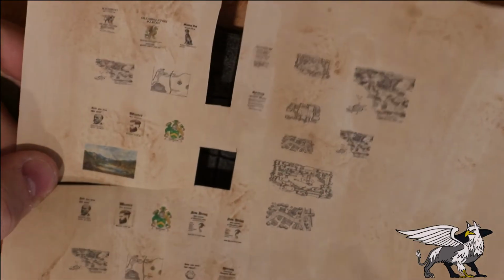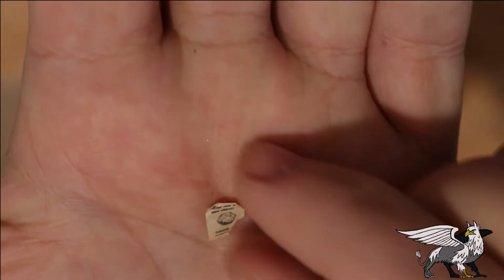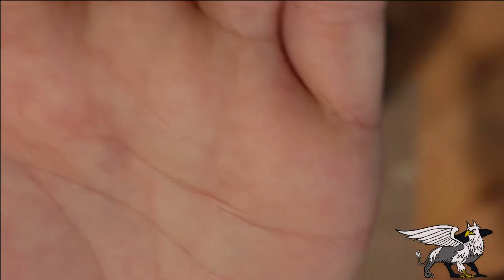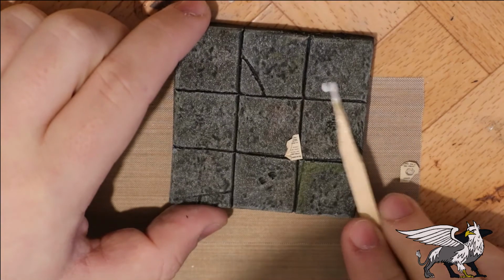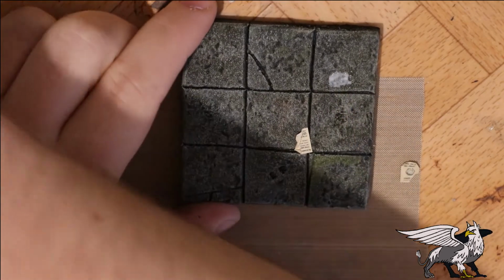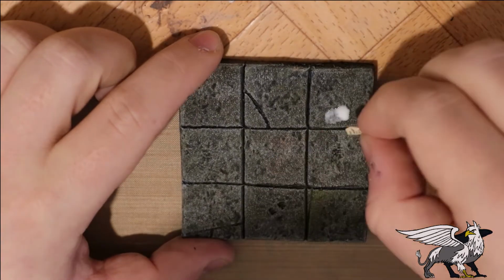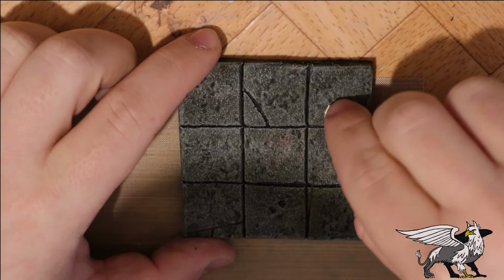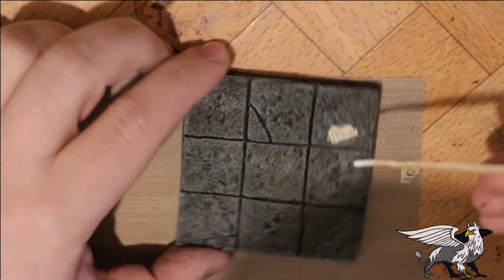Now for that blank 3x3 square, my idea was to add some posters on the floor, or flyers or whatever. So I printed out some interesting flyers on some kind of dirty parchment paper, and I'm just going to stick them down with a bit of PVA glue. This is a really simple technique just to add a little bit of intrigue to a dungeon tile.